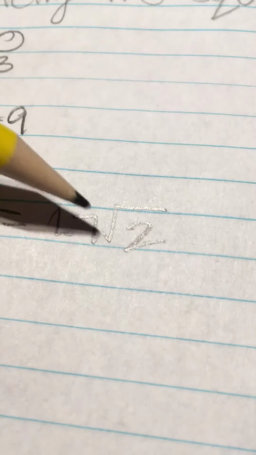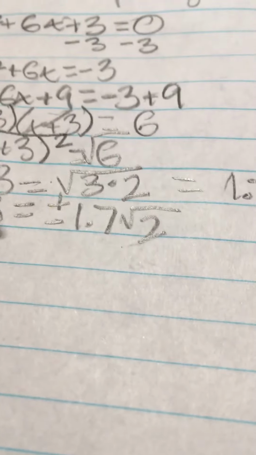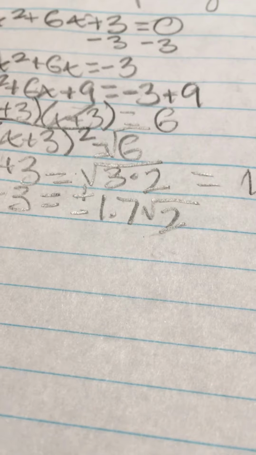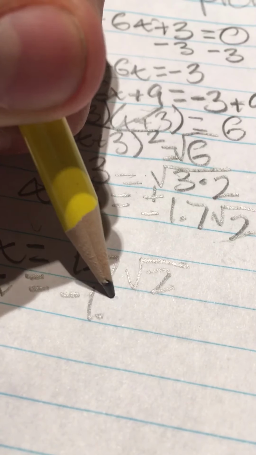Whenever we put one square root on this side, it will have to be a plus or minus. So it will have to be x plus 3 is equal to plus or minus 1.7 square root of 2. And we'd have 2 answer choices since it's plus or minus. So x would equal 1.7 square root of 2. It would also equal -1.7 square root of 2. And this would be our answer. And that is how you complete the square.